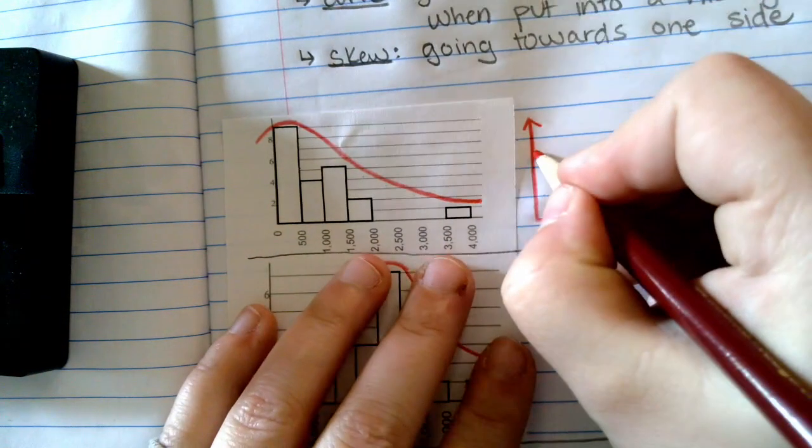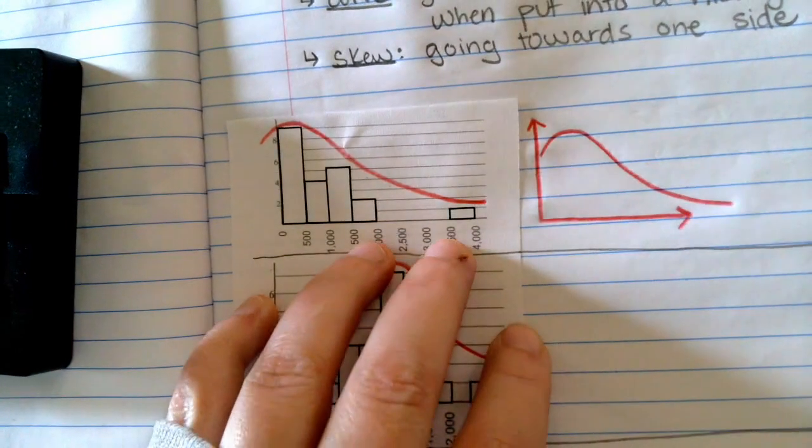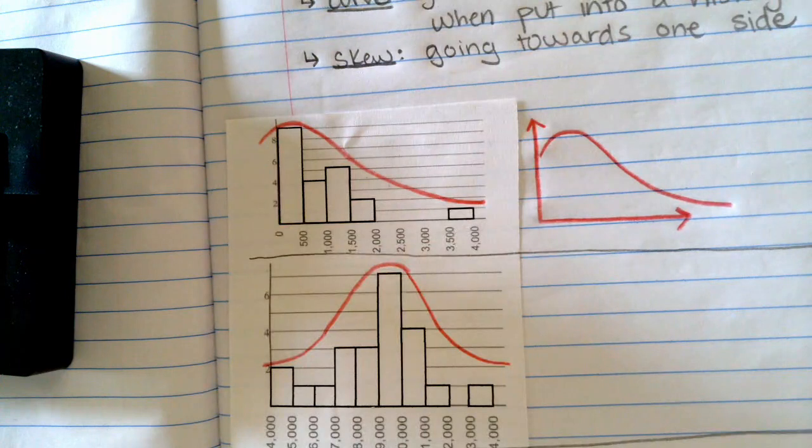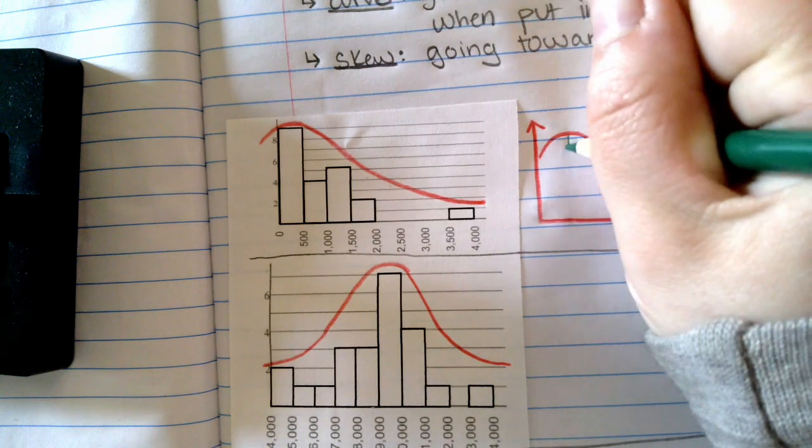I'm sorry. Let's use some of the vocab we already have. Would that be the mean, median, or mode? The highest is going to be the mode, because it has the most.